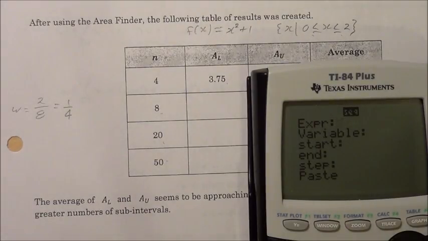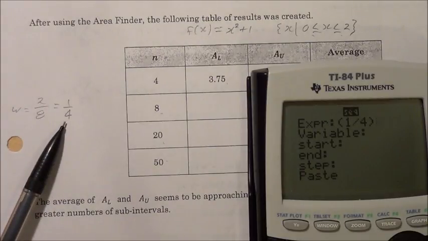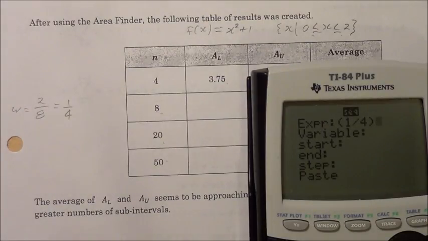We'll put the width first, 1 over 4, because that's the width of each strip. Then we multiply that by the function, the height or length, which is x squared plus 1. That's the length times width, or width times length, as we input it here.